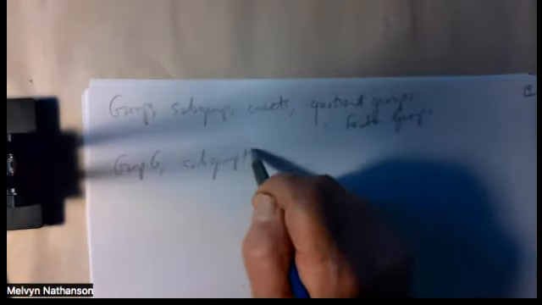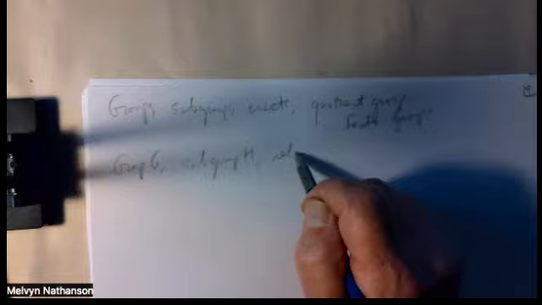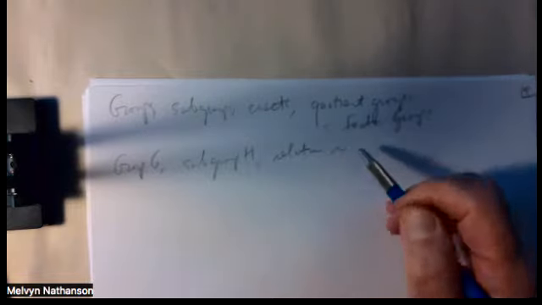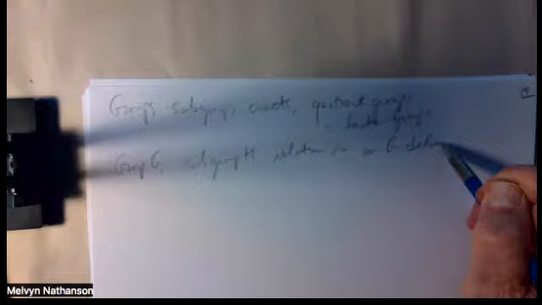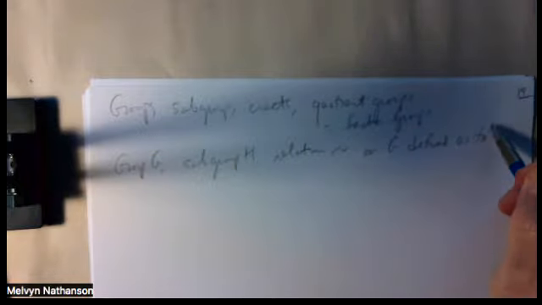So we have a group G, a subgroup H, and a relation, I'll call it squiggle, on G, defined as follows.